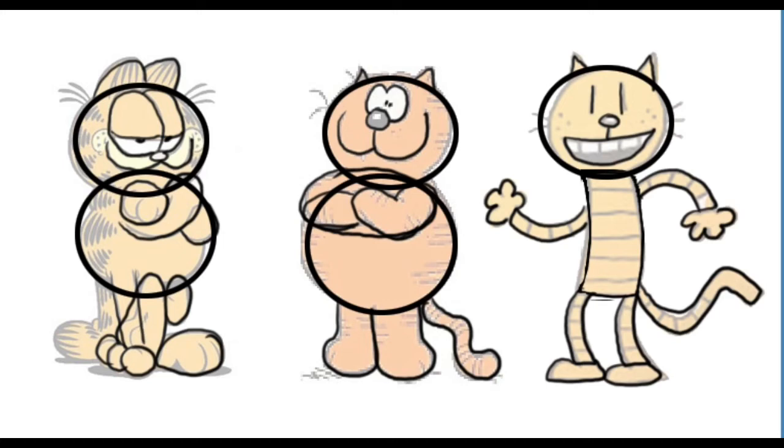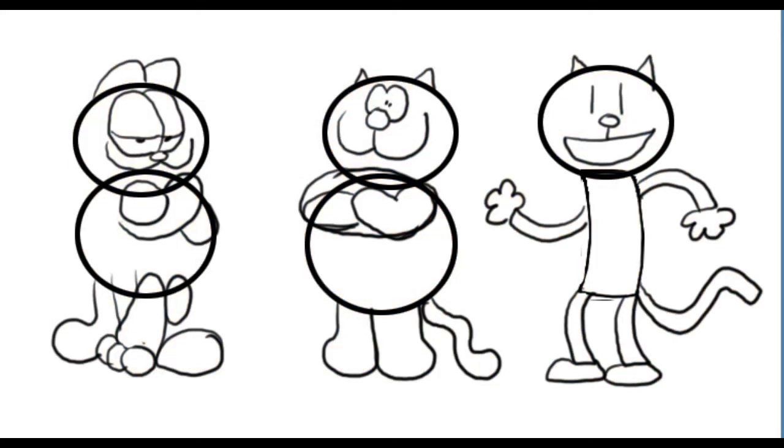And again, we can take our little eraser, and we're just going to erase what we think we don't need. And finally, we're going to bring the tail back for Garfield, and you have your basic shapes all completed and ready to go for the finishes.